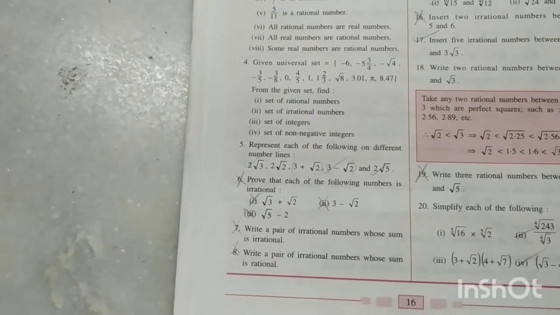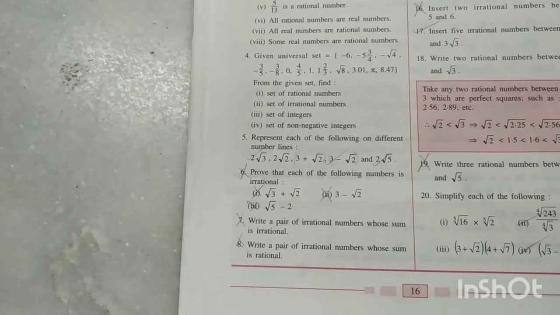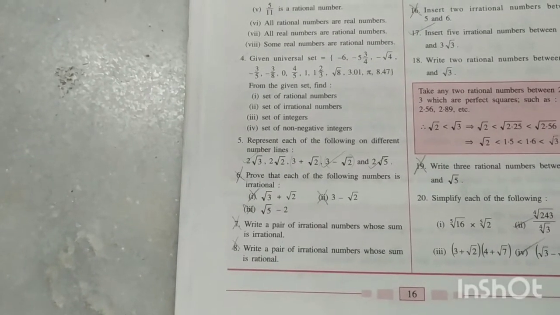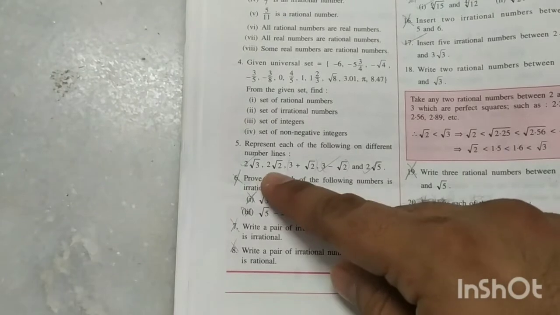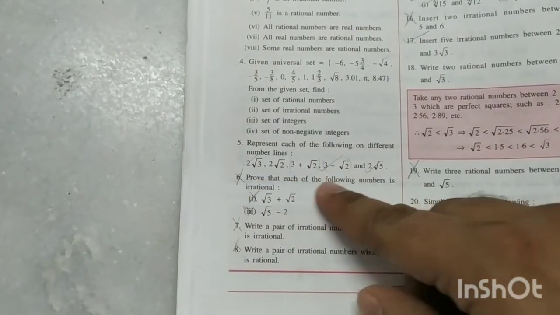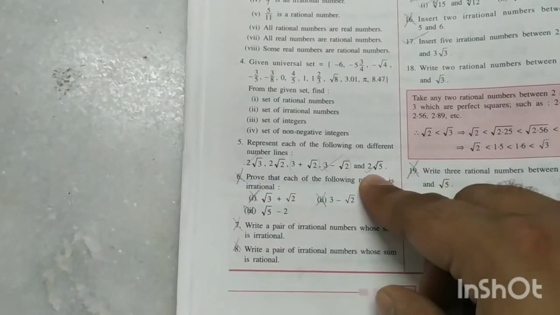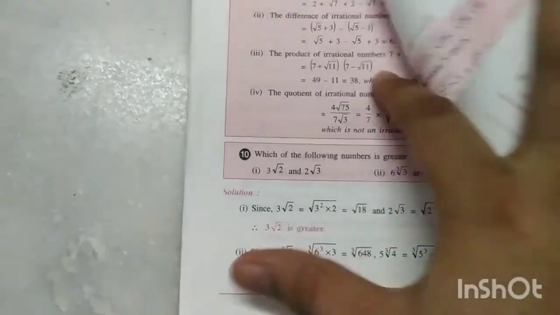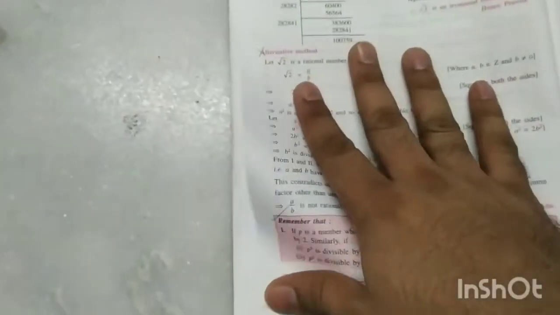Now question number 5 is represent each of the following on different number lines. We have totally 5 questions: 2 root 3, 2 root 2, 3 plus root 2, 3 minus root 2 and 2 root 5. I'm going to do the first, third and fifth sum, and the remaining you can do on your own. You may even refer to the solved theory part on page 6 and page 7 for a revision on this.